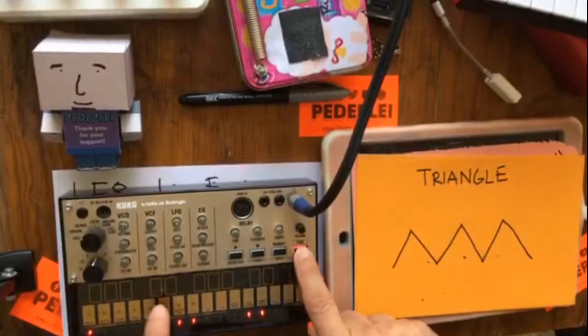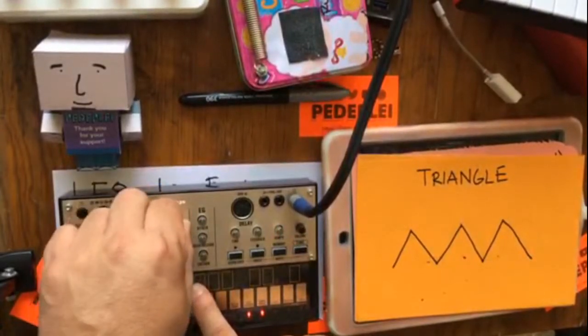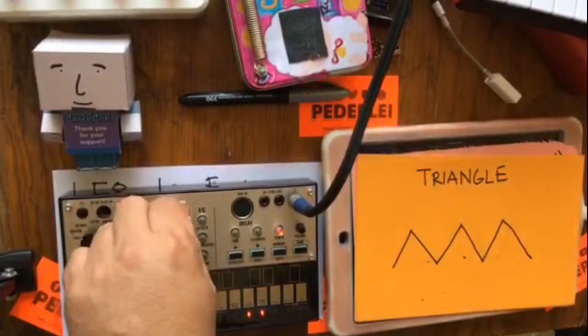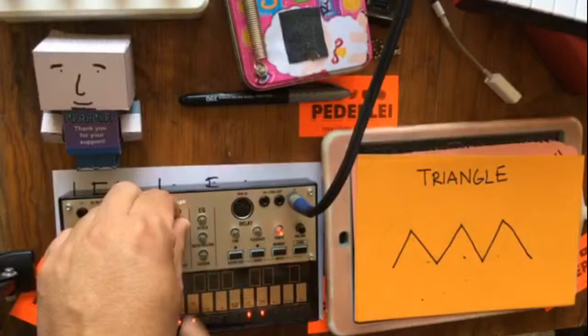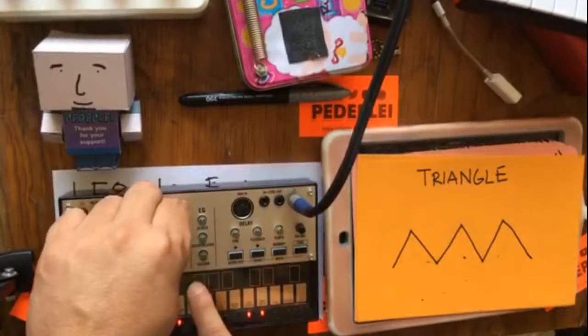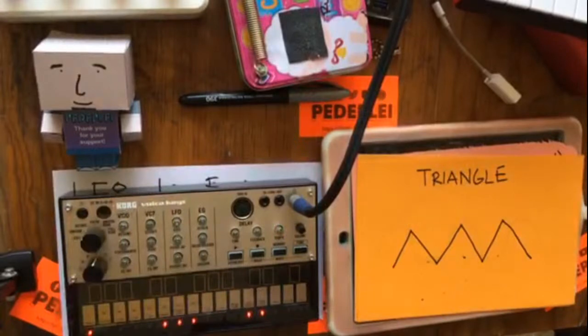If we use the square waveform, we can see that this actually goes a little bit into the hearing range, like that. So that's the use of LFOs in the synth world, where you can modulate different parameters using LFOs.